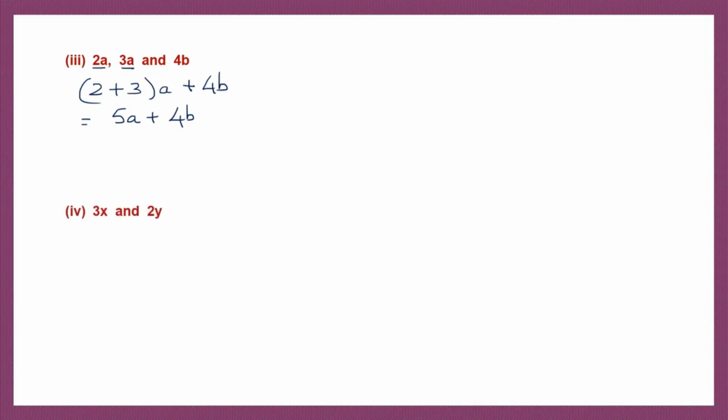Question 4. 3x and 2y. As you can see, they're unlike terms. I cannot add them. So my answer will simply be 3x plus 2y. Question 5. Here we have 5m, 3n and 4p. They're all unlike terms. I cannot add them. So my answer is 5m plus 3n plus 4p. That's my answer.